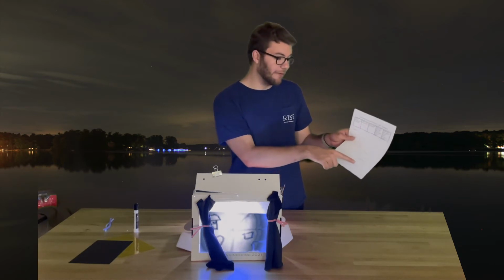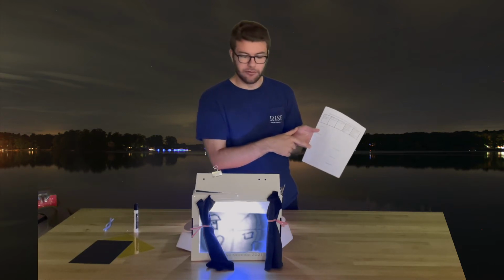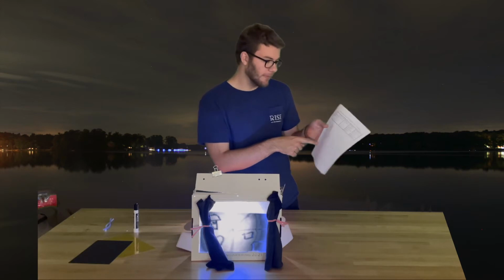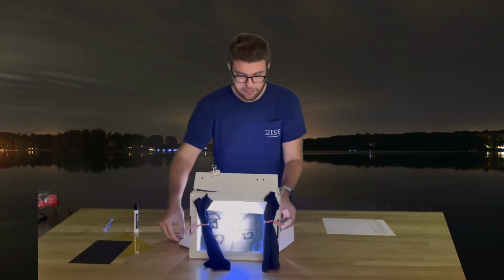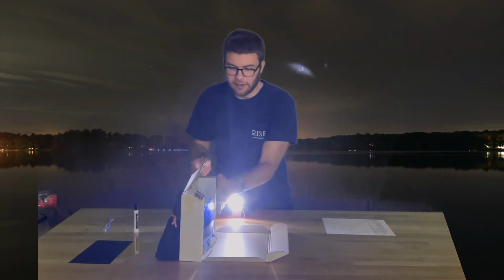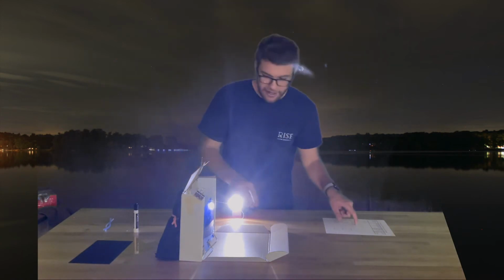Okay, so what I'm going to do is on the third row of this worksheet, so now it's the fourth row for big and clear, I'm going to write down what backdrop I'm using. So I'm using the blue house and tree. How far away is the object? I moved it right here. So this is about 5 centimeters from the screen. So I'll write down 5 centimeters.